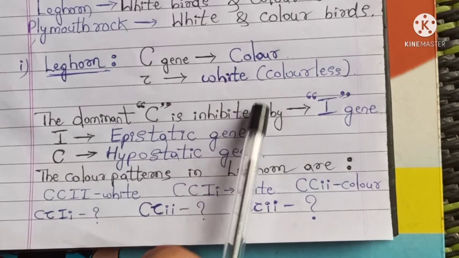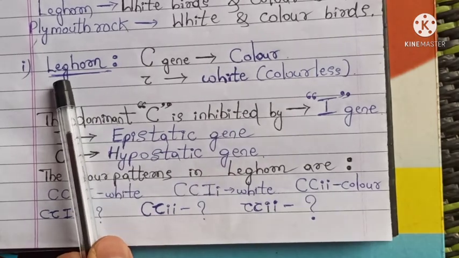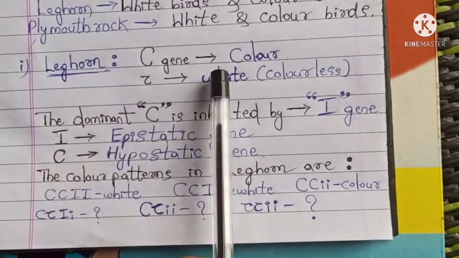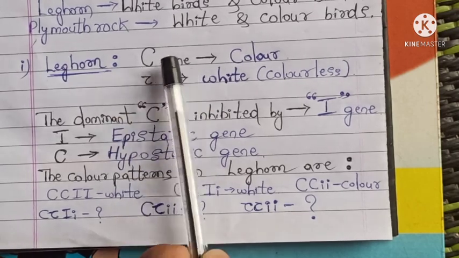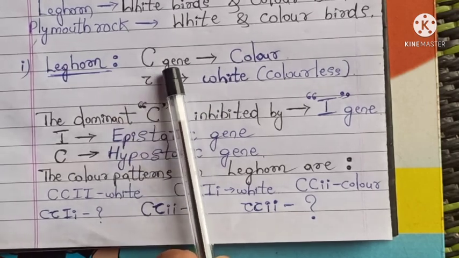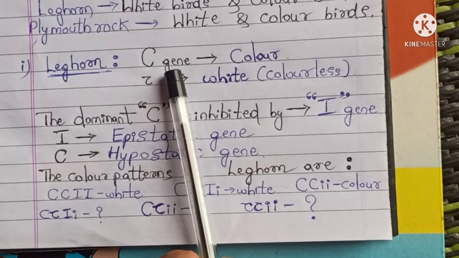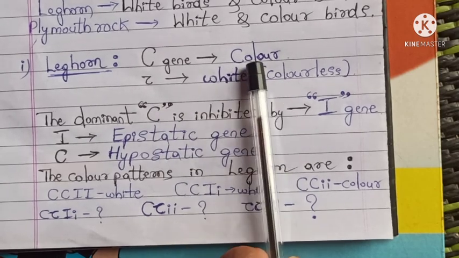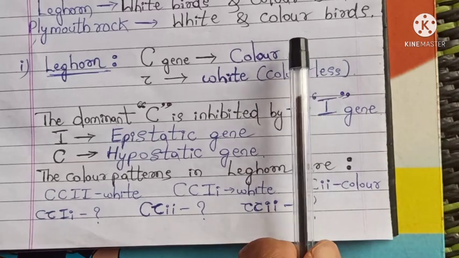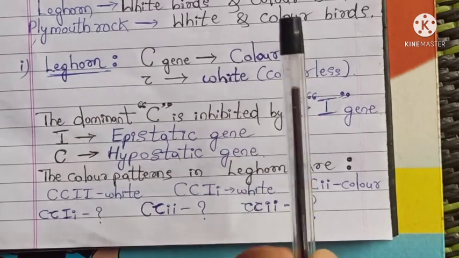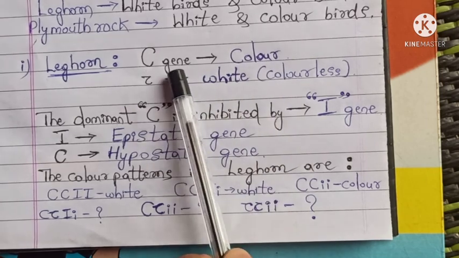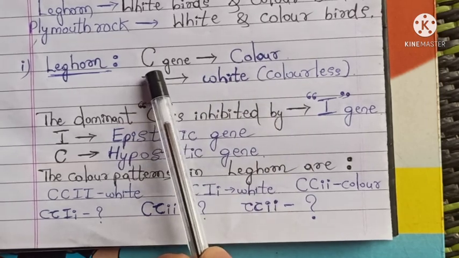Now first we are going to study the Leghorn. There is one gene called the C gene. Remember, this C gene is responsible for the production of color in feathers. The feathers of this Leghorn bird are colored only when the C gene is present in the dominant condition. See this.